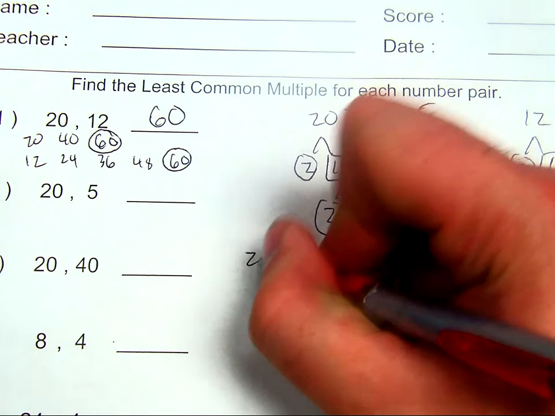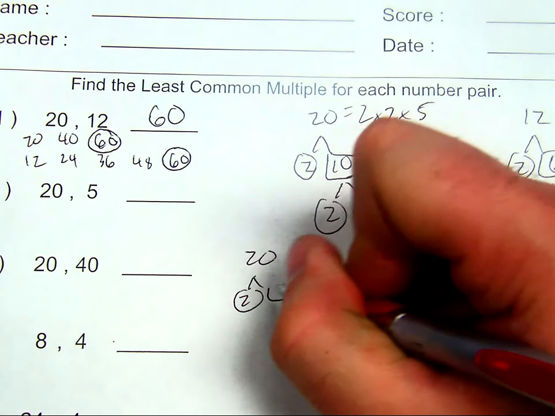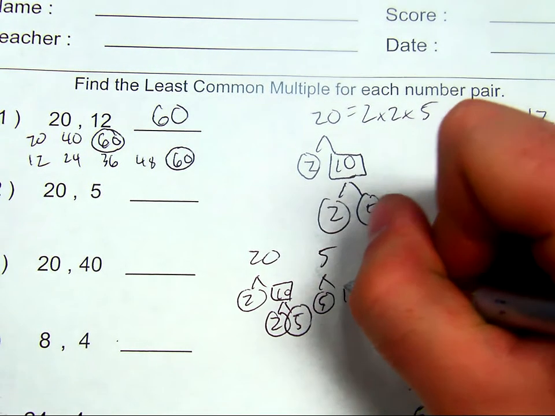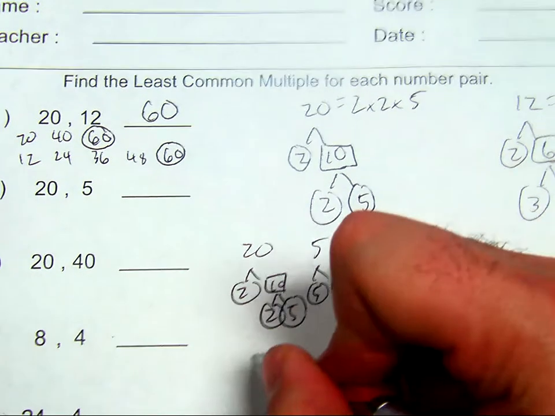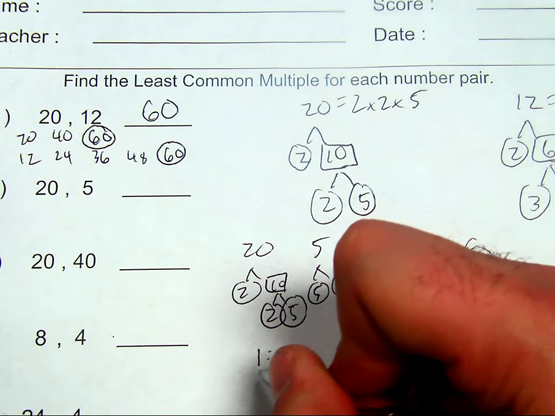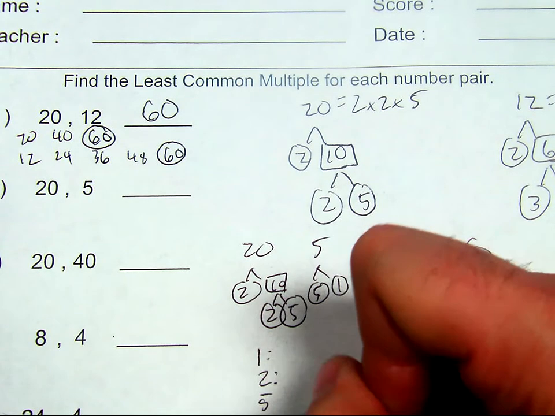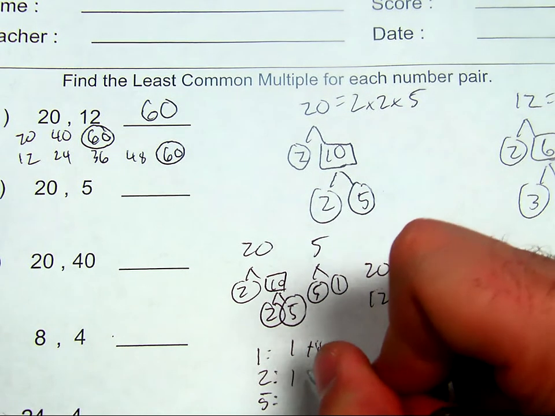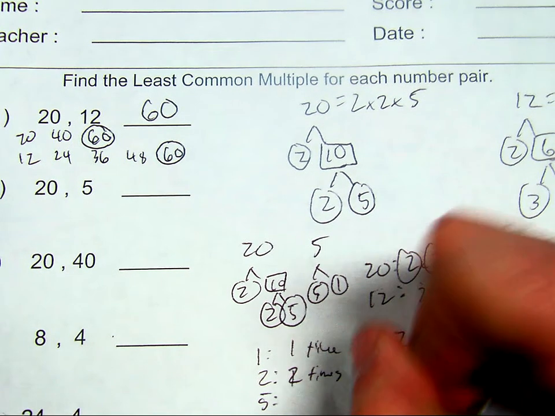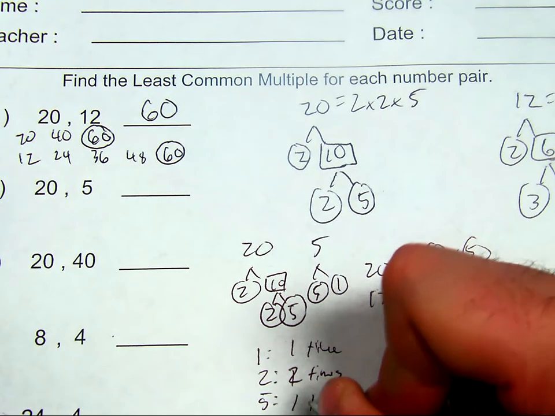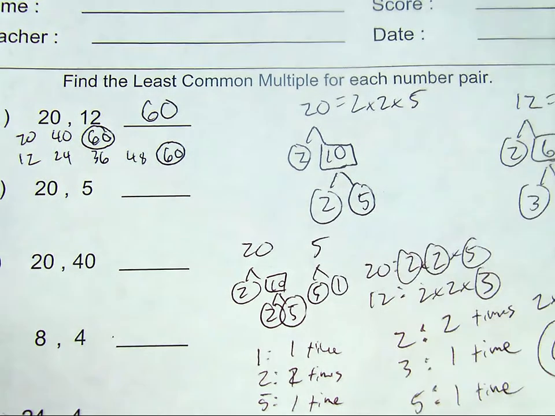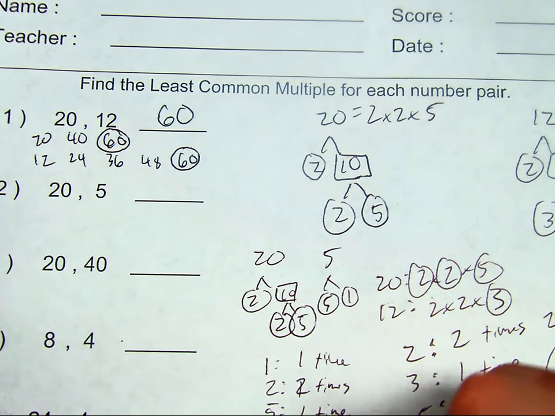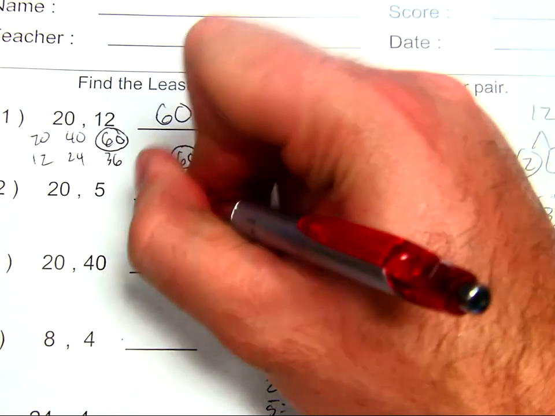For the next one, 20 and 5. 20 can be split into 10 and 2, 2 and 5, 5 and 1. I have 1, 2, 5, 1 time, 2 times, pardon me. Let's see, 2 here. And 5 only happens at most 1 time in a single number. So it'll be 2 times 2 times 5, 4 times 5 equals 20. My least common multiple will be 20.